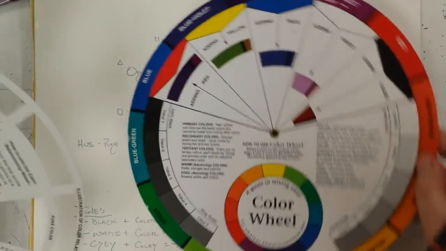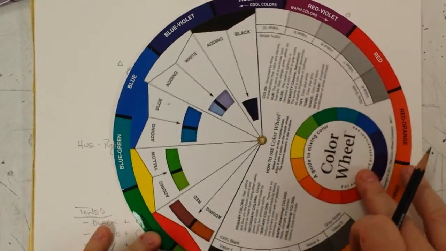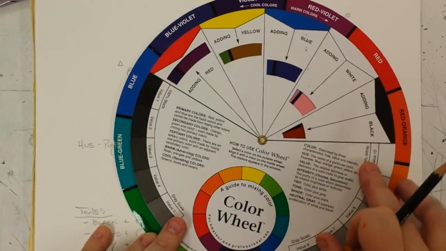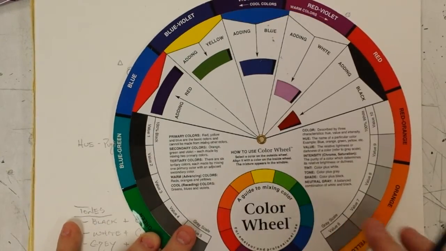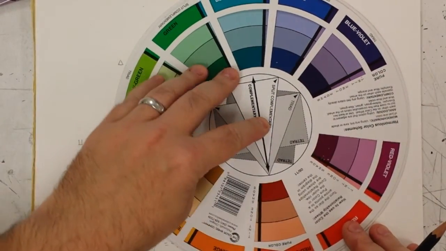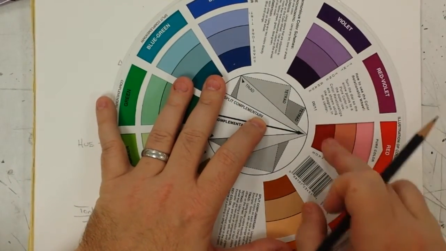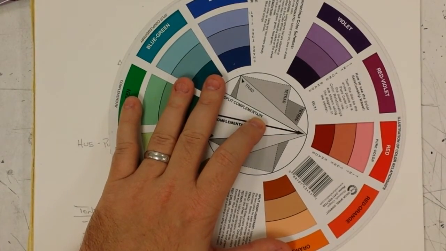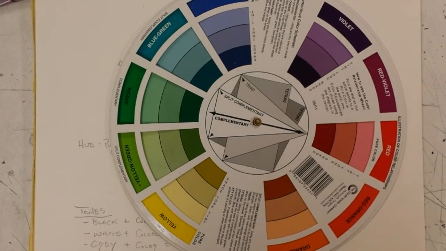You see, this will tell you if I add white to that red, or if I mix its complement to the red, this is what happens. It loses its intensity. When it loses its intensity, this is called toning or muting.